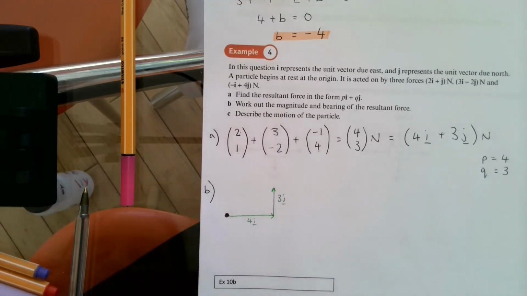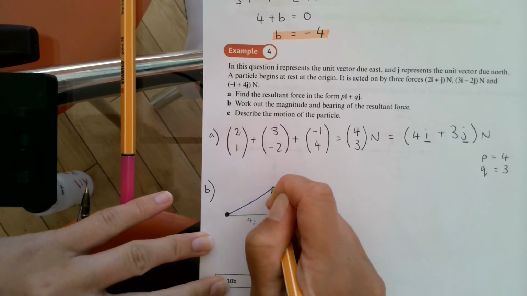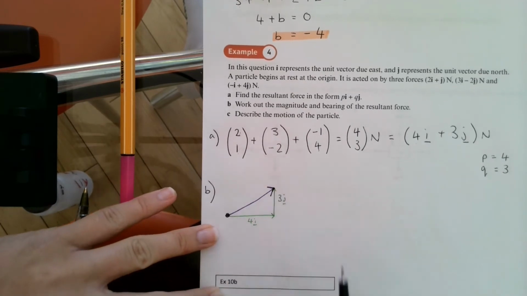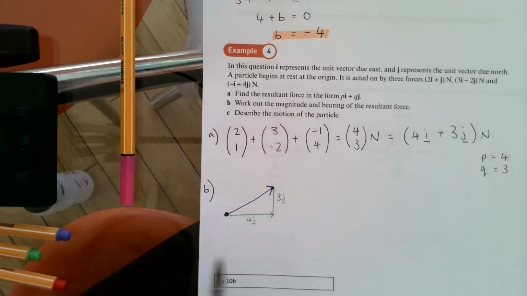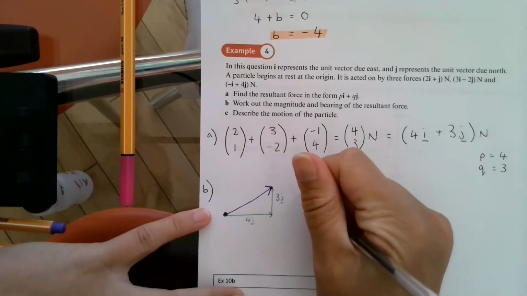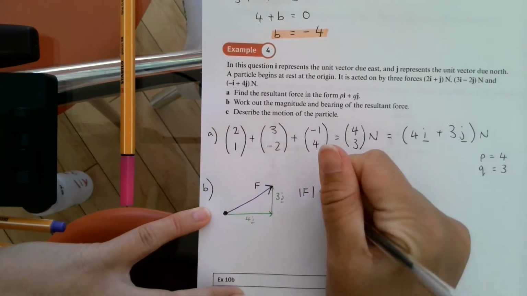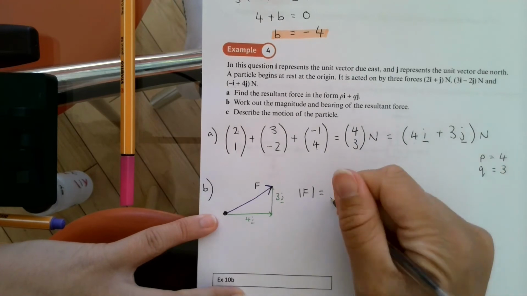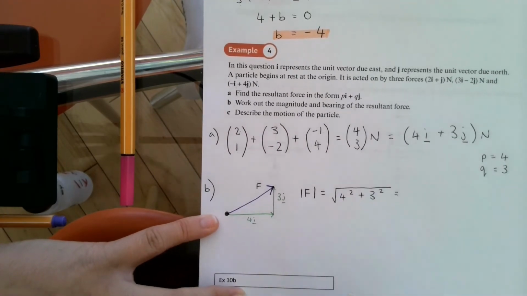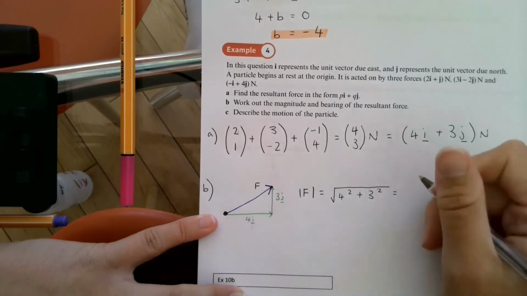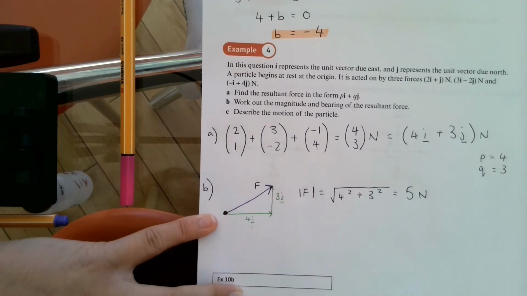So my resultant force looks something like this. That is going to be my resultant force in that direction. First it says work out the magnitude of the resultant force. Well, the magnitude of the force, I'm going to call it force F, the magnitude of my resultant force is going to be just using Pythagoras, the square root of 4 squared plus 3 squared. And you should be able to recognise that is a Pythagorean triple, so it's going to be 5. So 5 newtons is the magnitude of that resultant force.